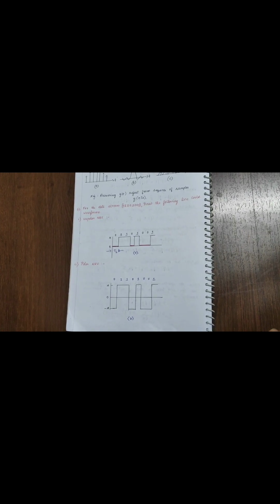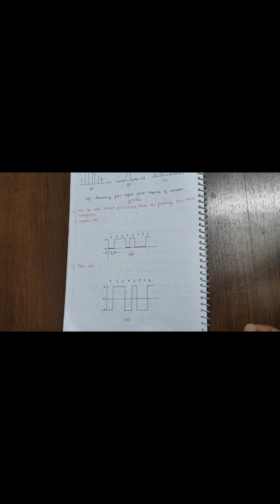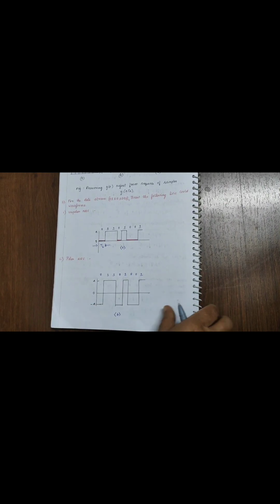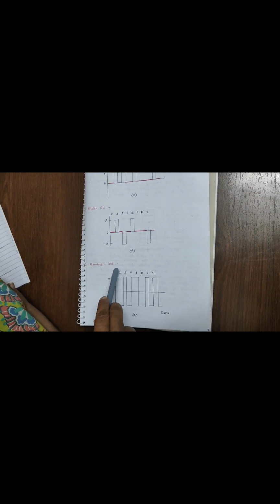It is very efficient for transmission, and it provides synchronization and makes error detection easier. It also provides immunity to noise. There are different types of line codes: unipolar non-return to zero, polar non-return to zero, unipolar return to zero, bipolar return to zero, and Manchester code.